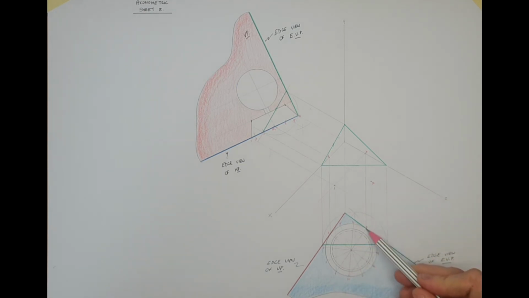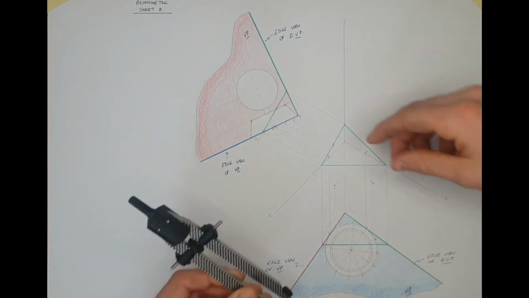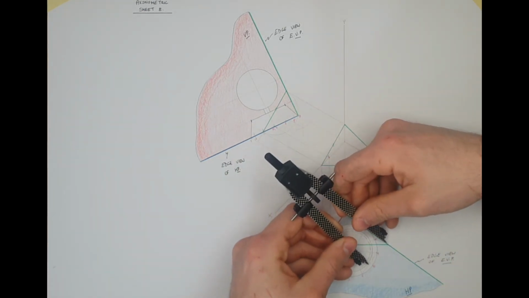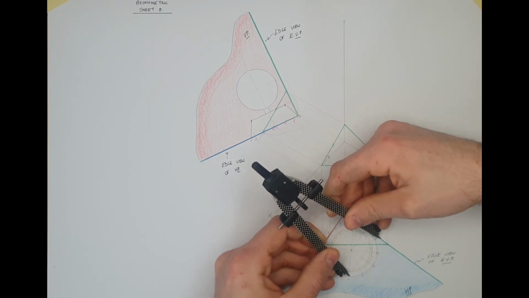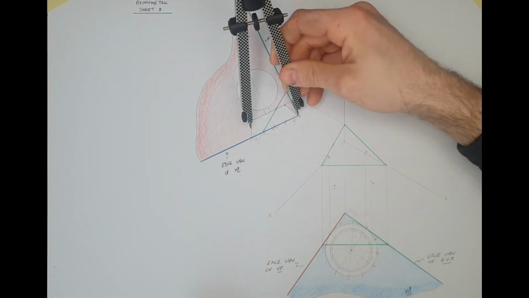But the dimensions from 7 out to 8, 7 out to 9, 7 out to 10, out to 11 and out to 12. We could have, if we wanted, but it's really handy to have them all symmetrical, we could have taken everything from the wall. So 7 out to 12, from the wall out to number 12 there, would be still the same.